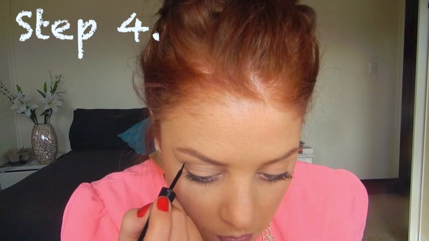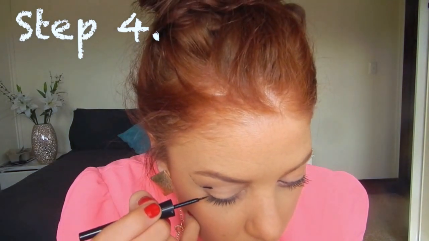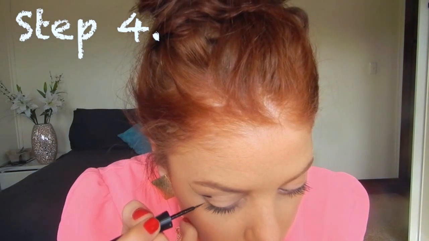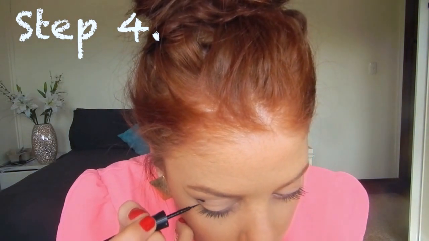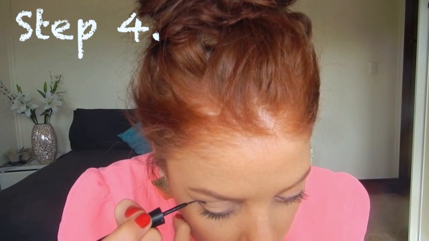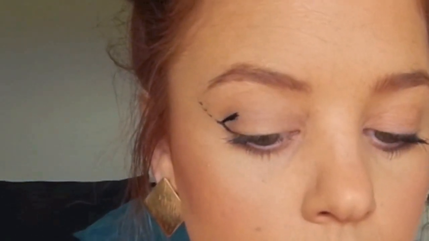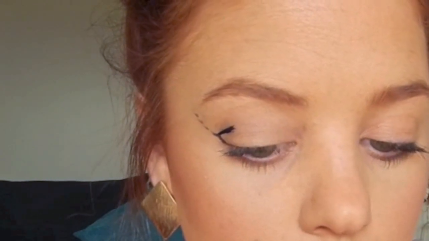The next step is to locate the outer V. This line usually runs up along the line I've already got from my eye to eyebrow, and then it comes back in along the edge of the crease. It's only a very small area and usually you want to apply your darkest colour here so that it really defines your eye and it makes your eyes appear larger.